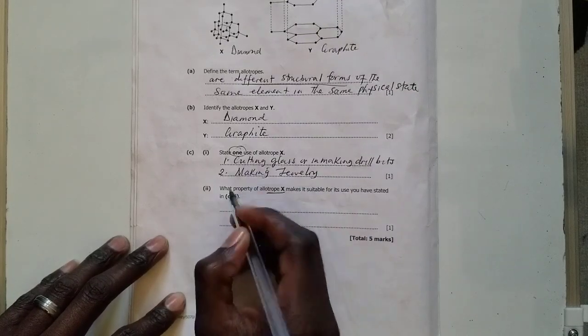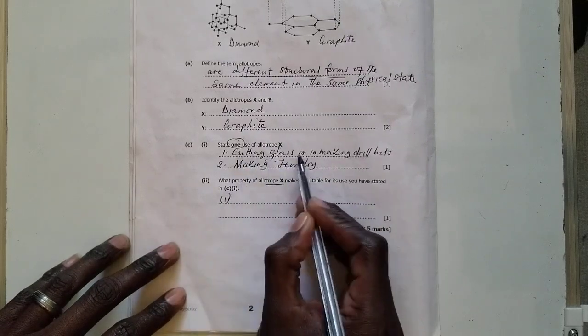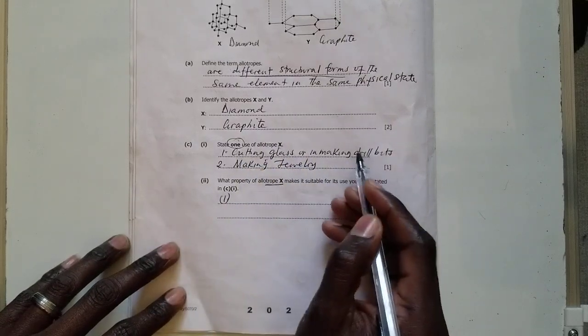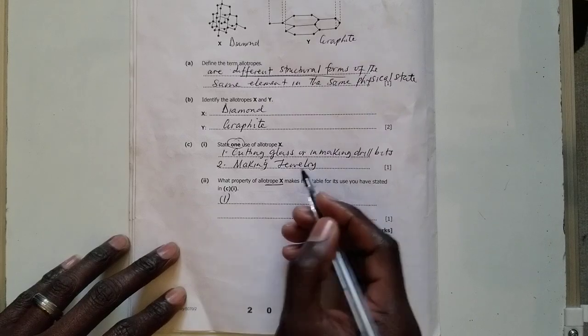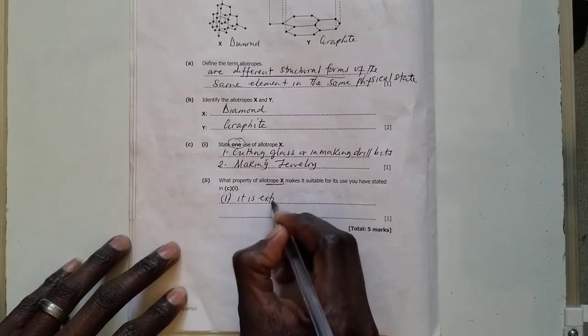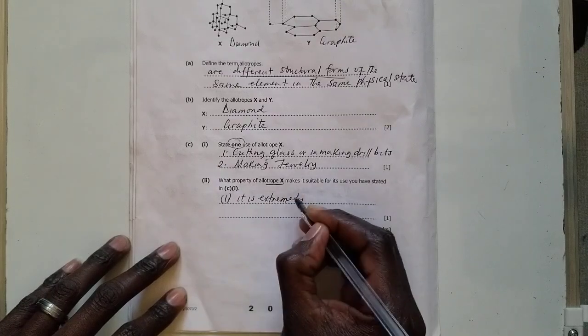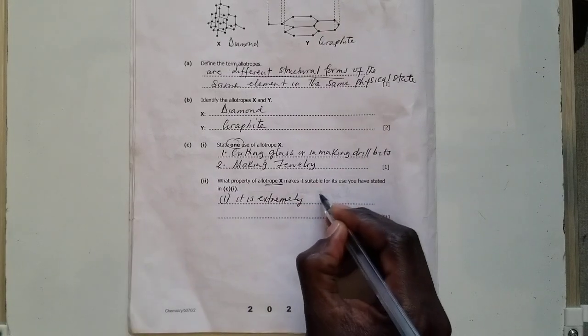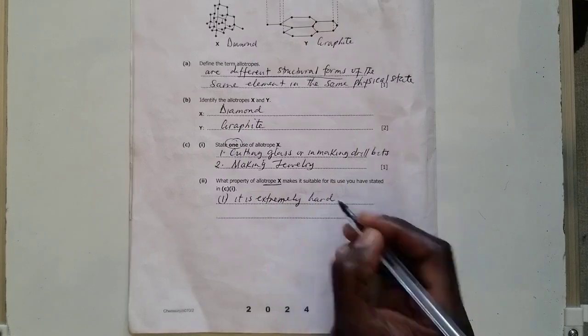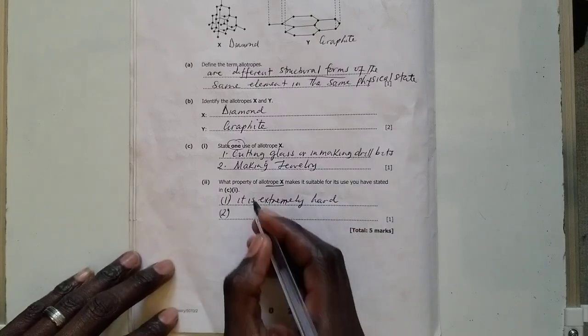Then C2 says, what property of the allotrope X makes it possible for its use you have stated in C1? For example, what makes it possible to be used for cutting glass or in making drill bits? Why do we use it? It's because it is said to be the hardest known material, so we can say it is extremely hard. So because it is extremely hard, no wonder they use it in making drill bits so that they could cut through rocks or cutting glass.